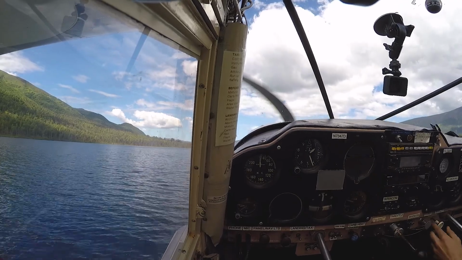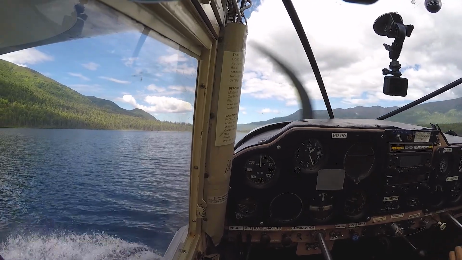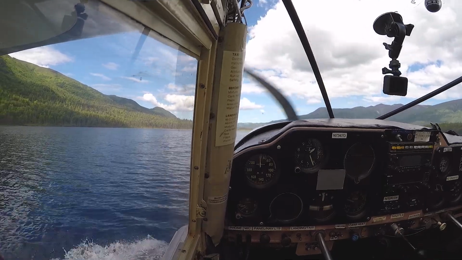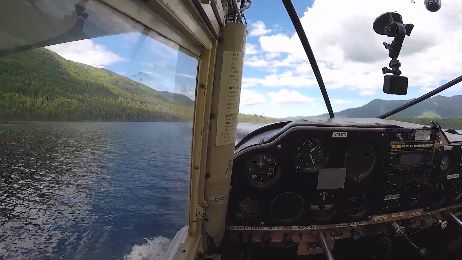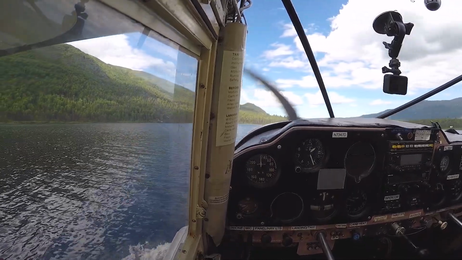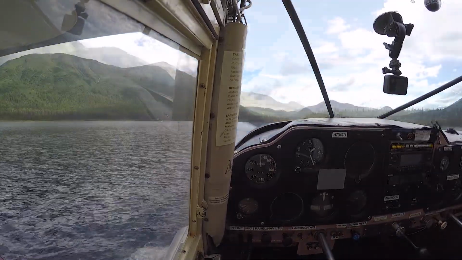So one thing I could have done right there is I could have caught that power in a little bit sooner to stop that descent so I didn't have that little bounce that we had at the end there. And there you go, that's how you land a seaplane safely. So I'm gonna give you controls here.